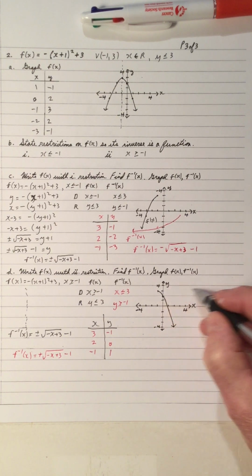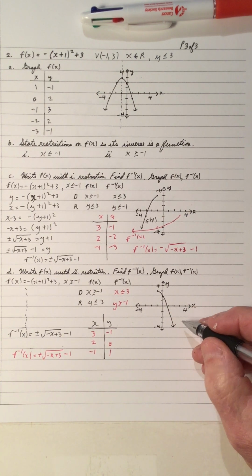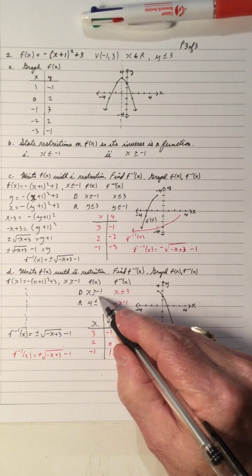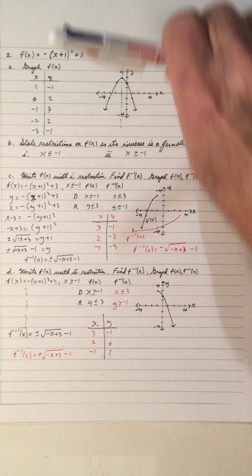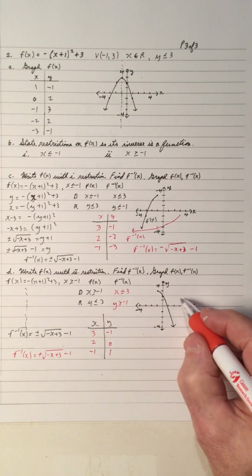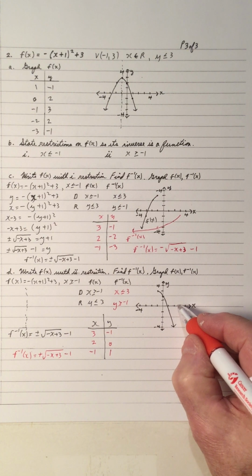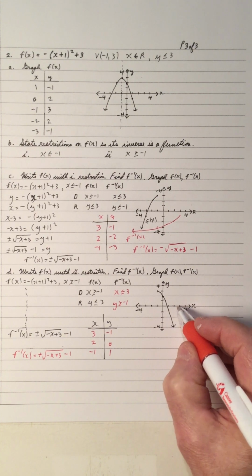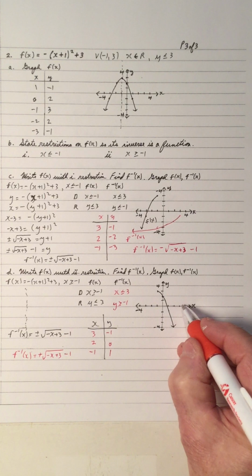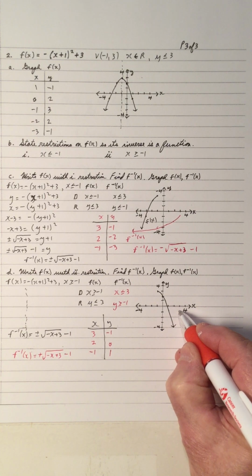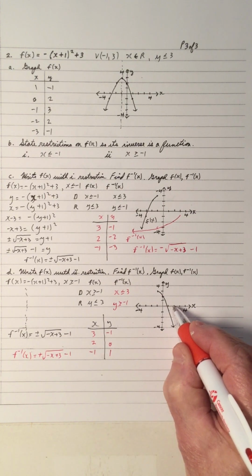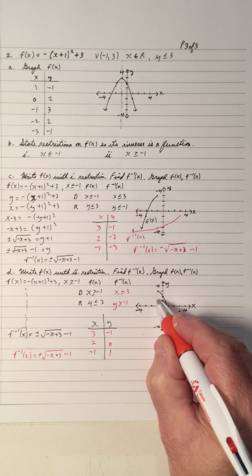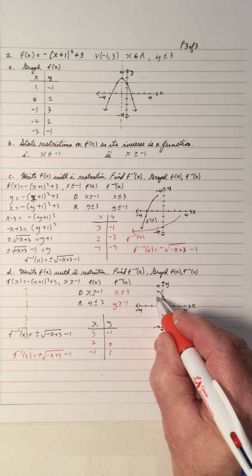So notice x is going to the right and y is going down, which makes sense right here. And so its inverse is 3 gives me -1. X is 3, y is -1. X is 2, y is 0. X is -1 and y is 1.